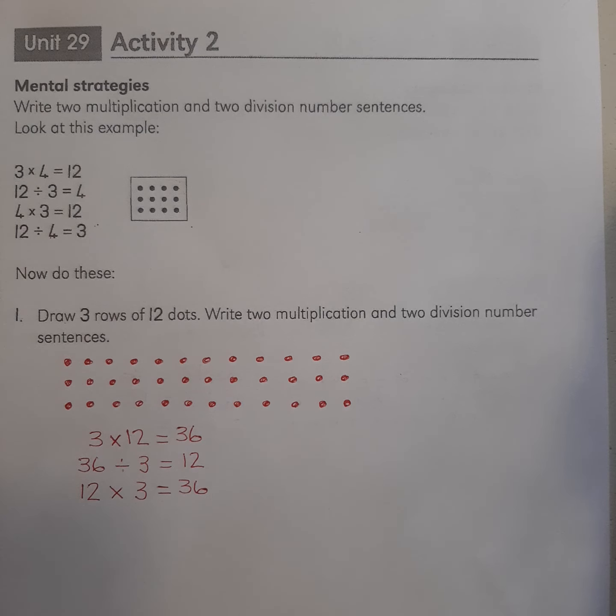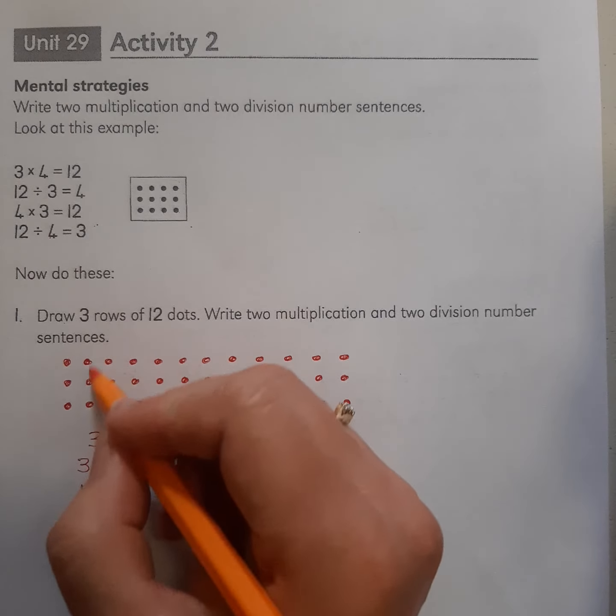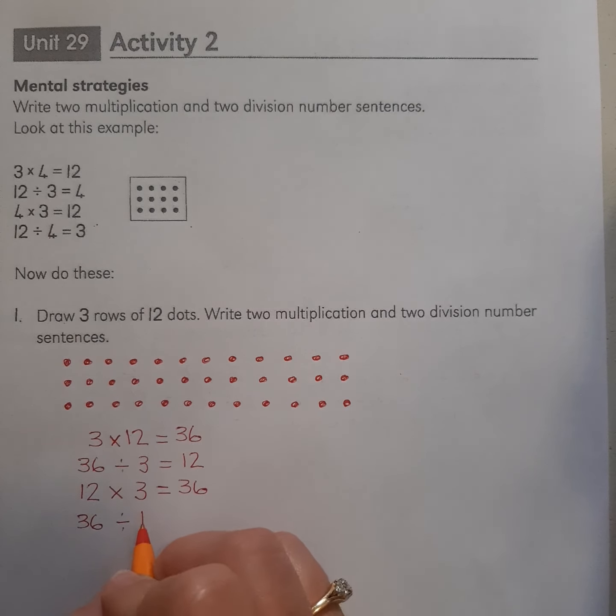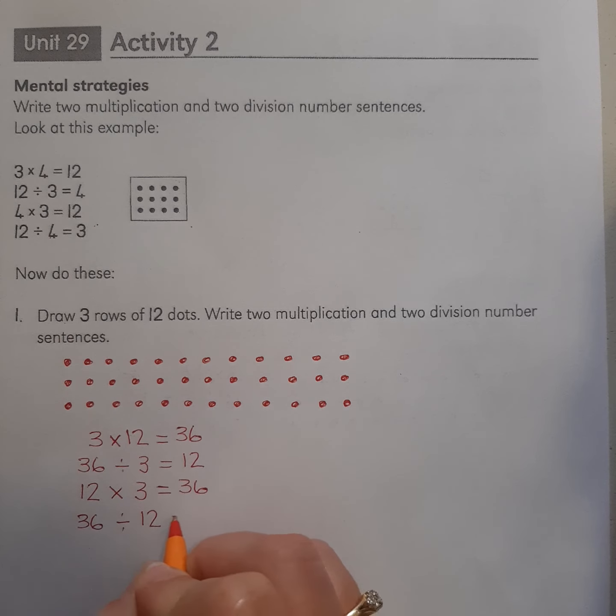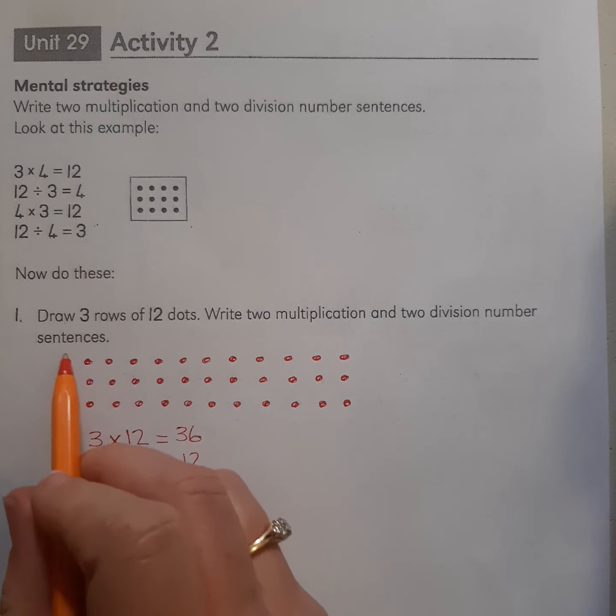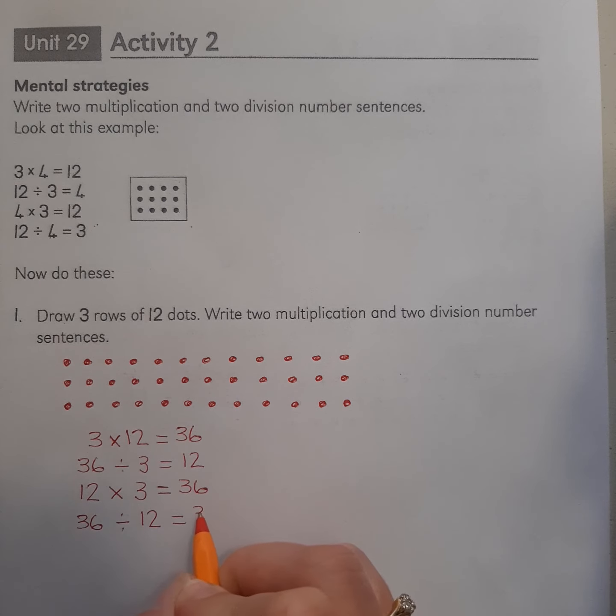All right, let's look at the last division sum. 36 divided into 12 groups. And we end up with how many in each group? 3. Let's see if you can complete these exercises.